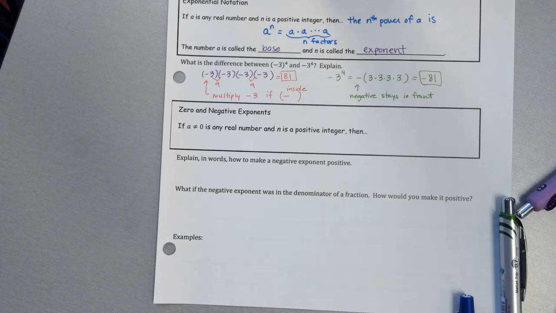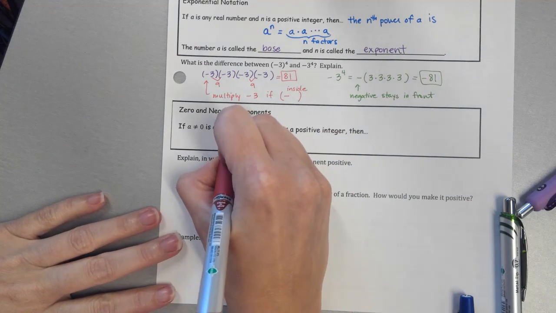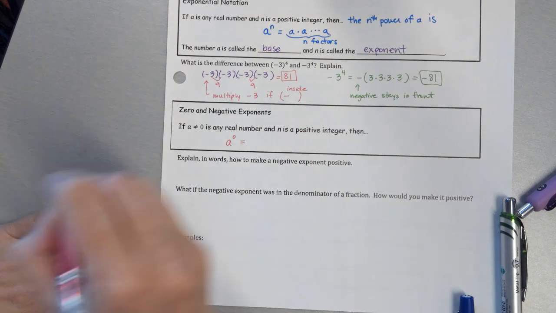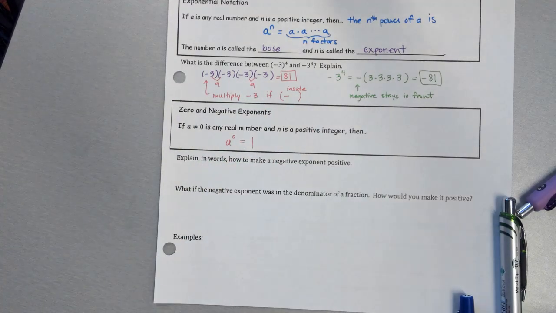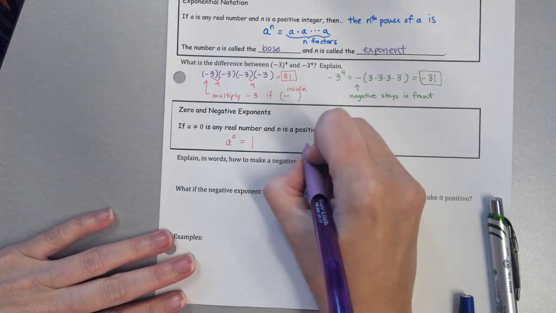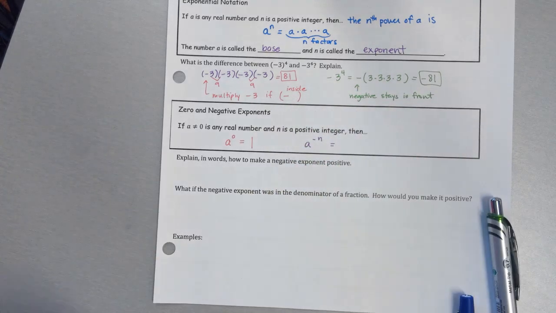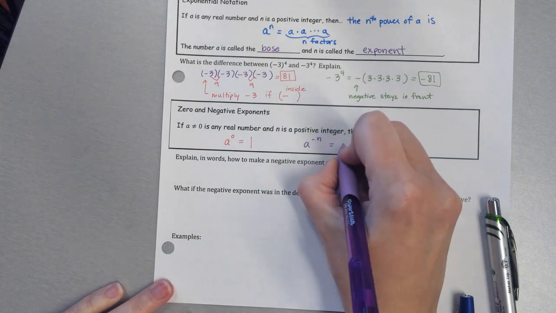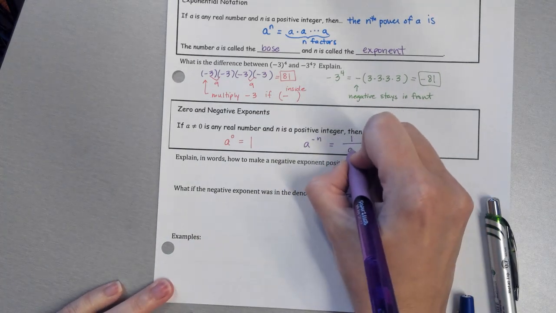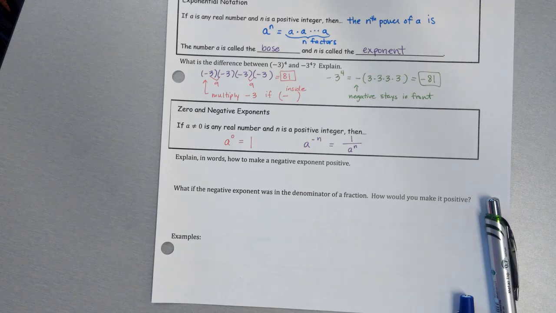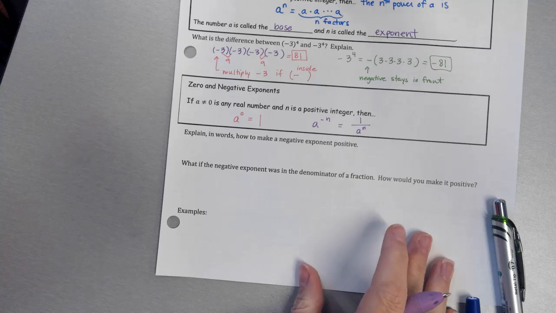Okay, and then now we're going to talk about zero and negative exponents. Anything to the 0 power is equal to what? 1. Great. Do you guys remember what to do if the exponent is negative? Make it a fraction, put what on top? 1, and then this becomes positive. Okay, so the exponent becomes positive, and you're going to make it a fraction over 1.